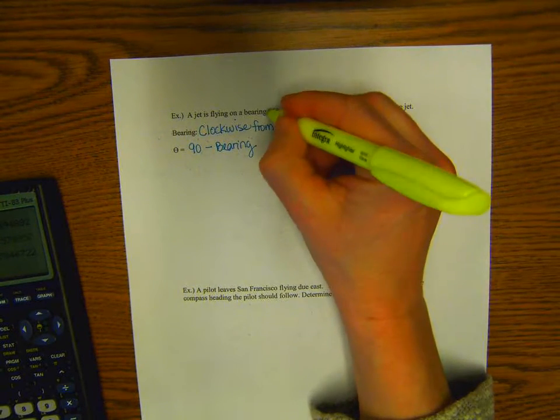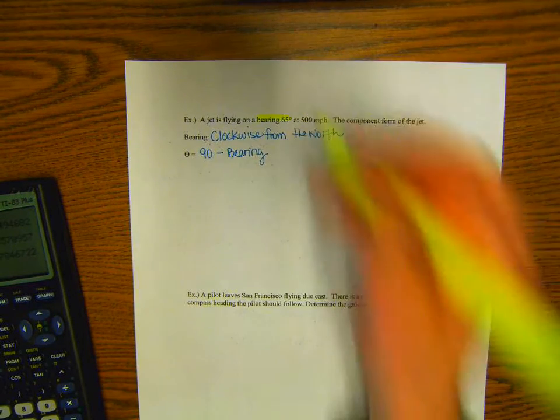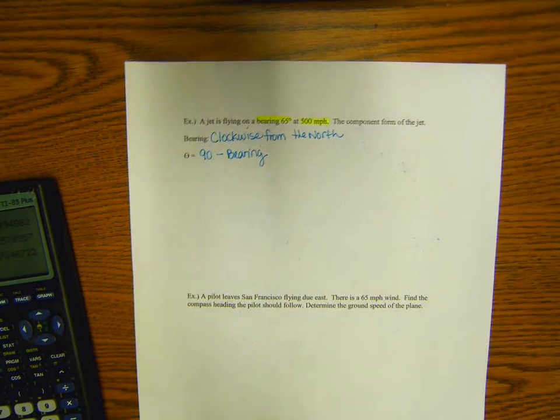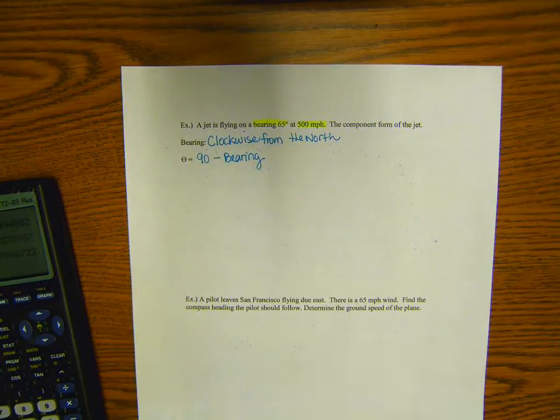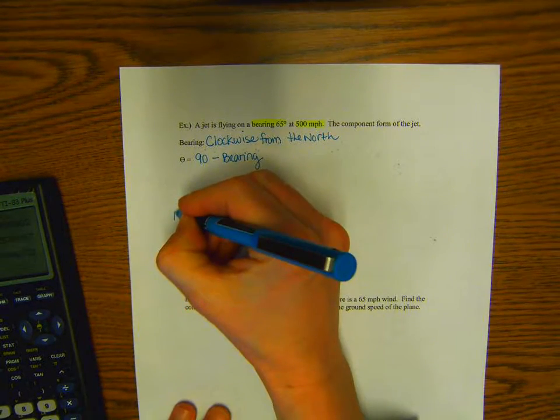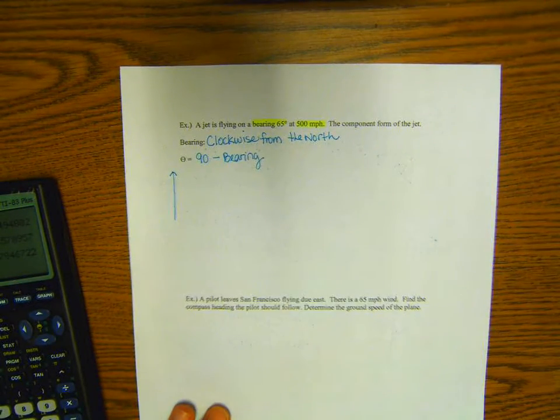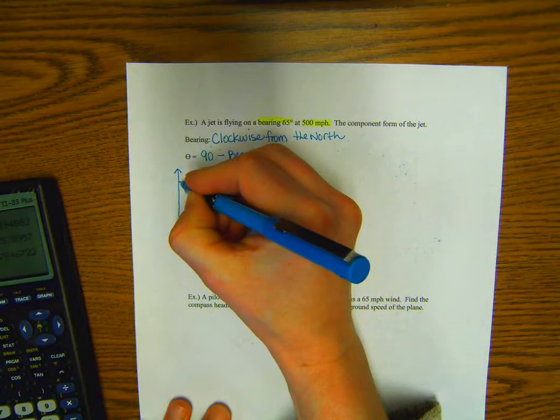So a jet is flying on a bearing of 65 degrees at 500 miles per hour, so we're going to have to figure out what theta is. So let's draw a north, and if I were to go 65 degrees, I don't know how far 65 is. We'll say it's that far from the north.